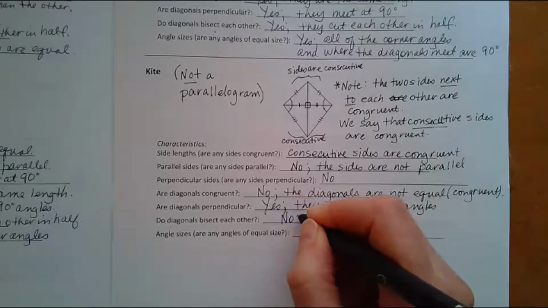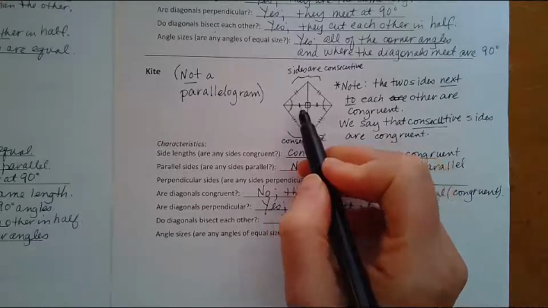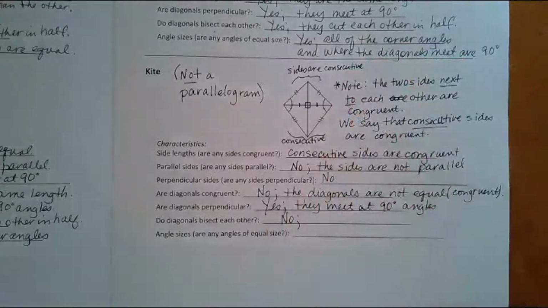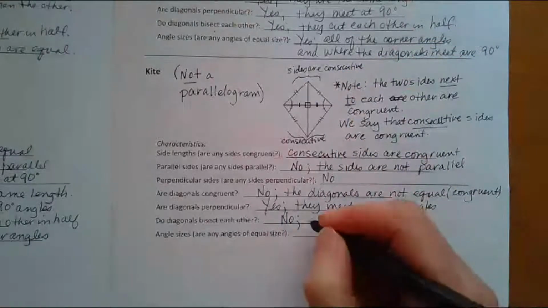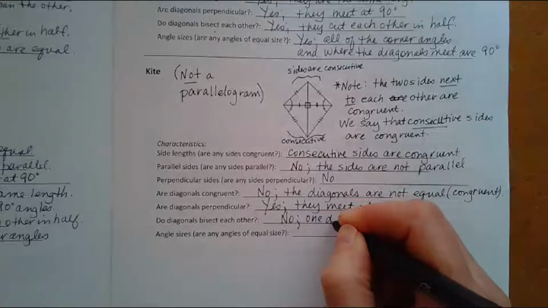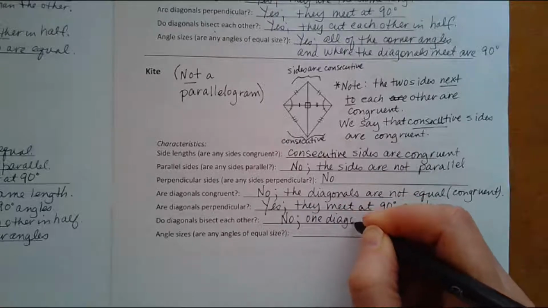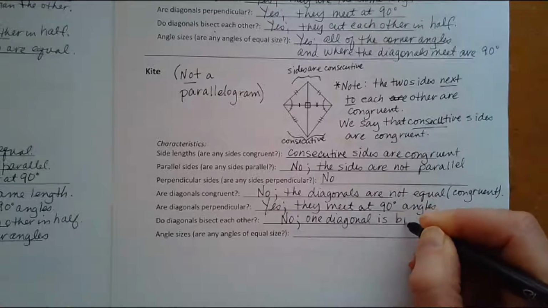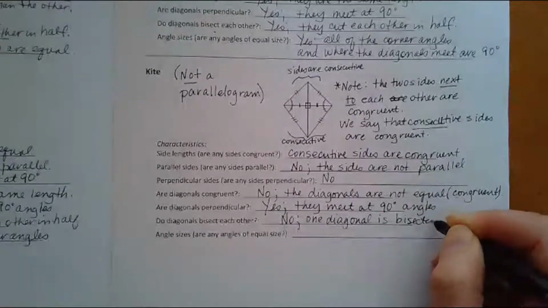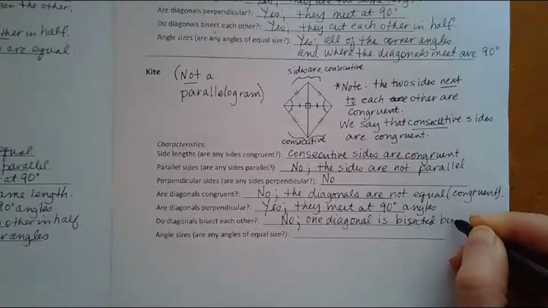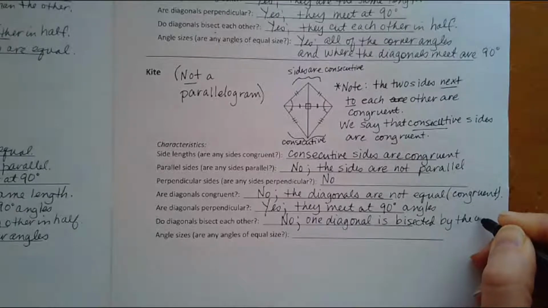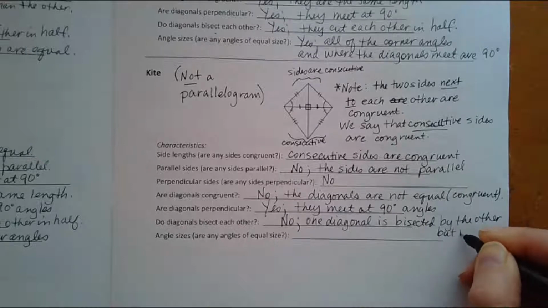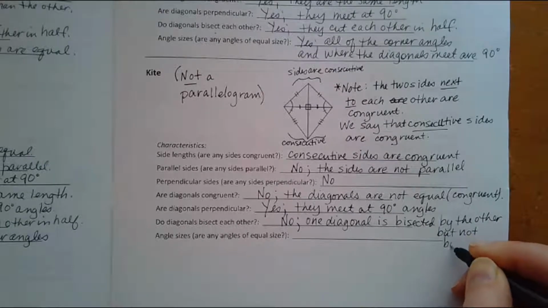No. This diagonal is bisected, but this diagonal is not cut into equal parts. One diagonal is bisected by the other, but not both of them.